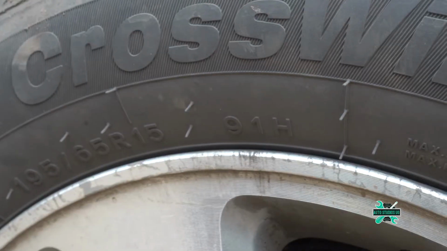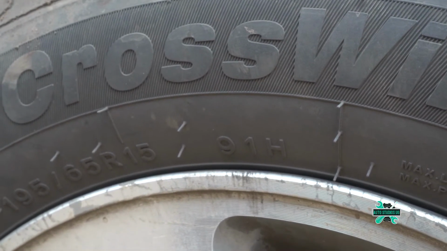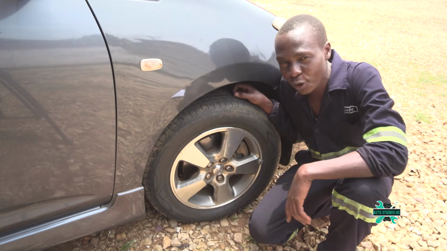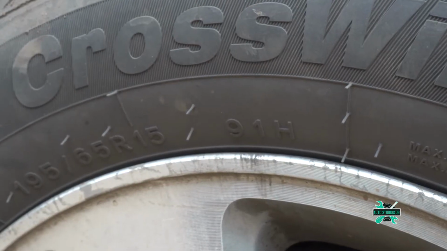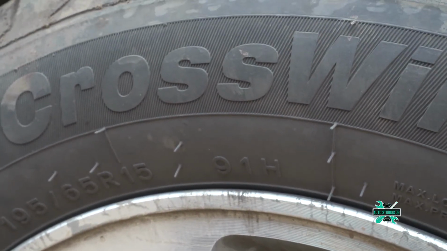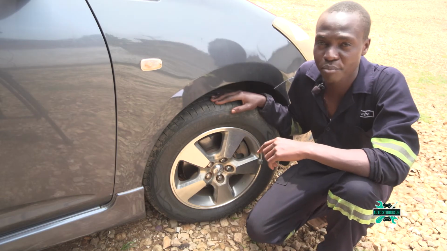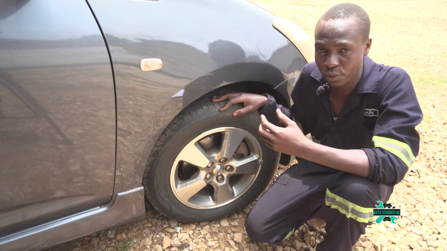We have 91 and H, which stand for the load index and speed. 91 stands for how much load this tire will take. The H stands for a given speed limit for which this tire will run before it bursts. So beyond that limit, your tire will burst.